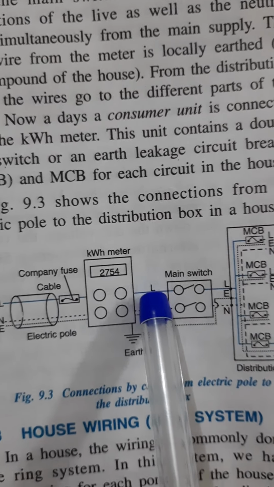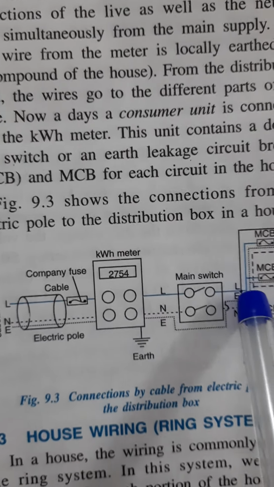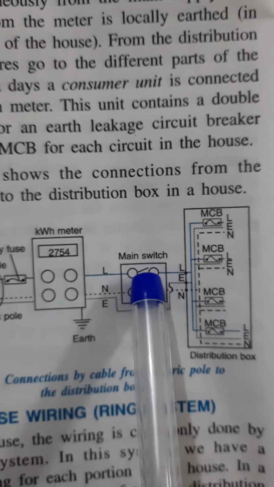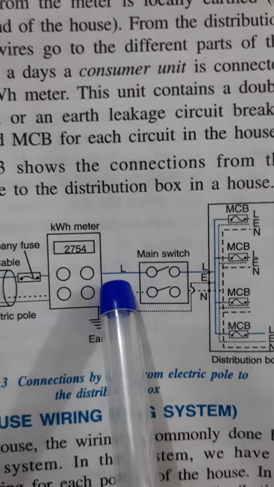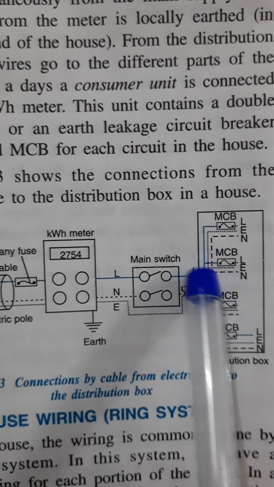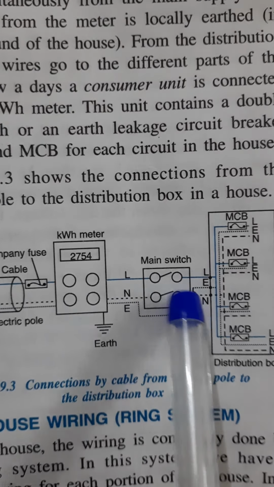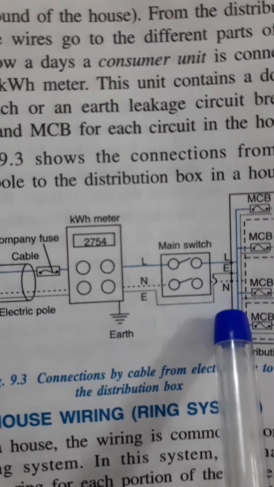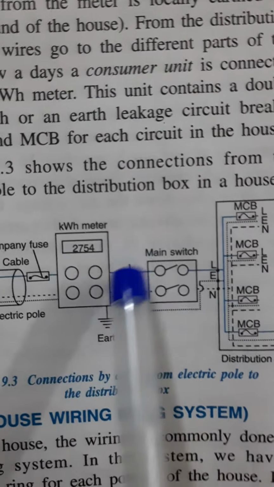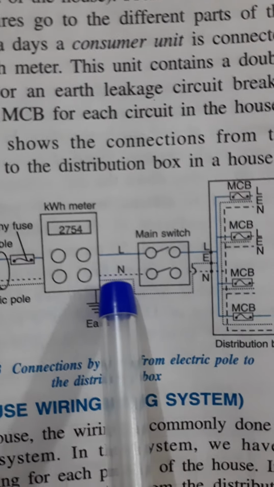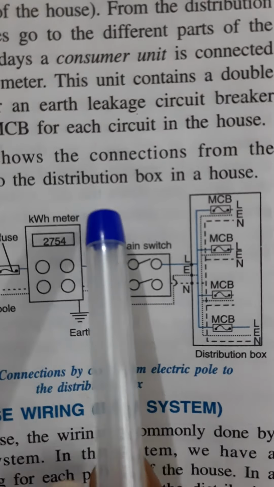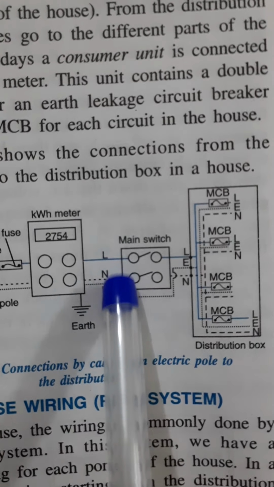From that, the live wire passes through the main switch. After that there is one main switch. The main switch's function is to switch the circuit on or off. Firstly the live wire passes through the main switch, then the neutral wire passes through the main switch, whereas the earth wire will not pass through the main switch, only live and neutral wire, because the live wire will send the current and from the neutral wire that current will return. In this way live and neutral will complete the circuit.